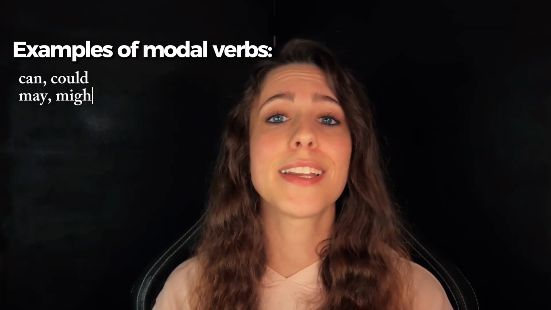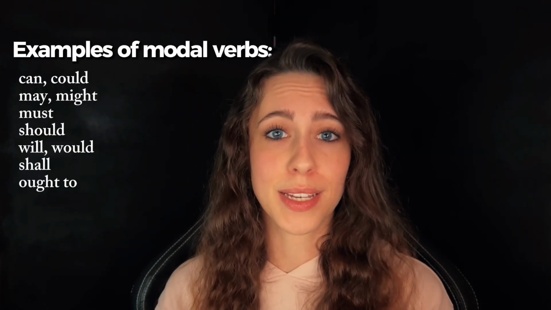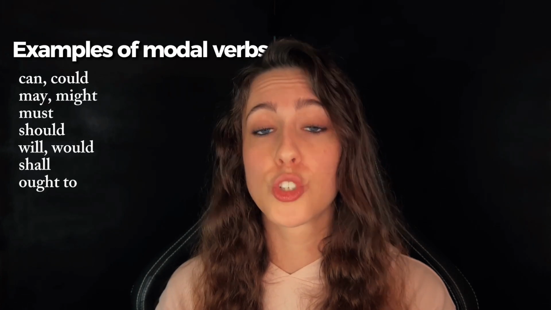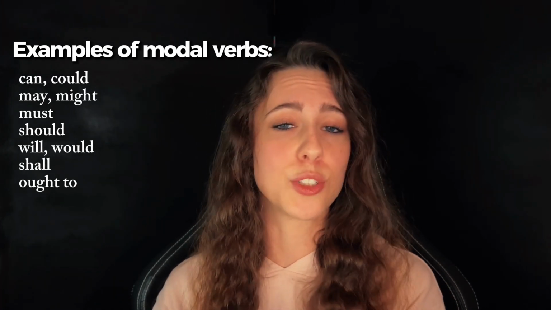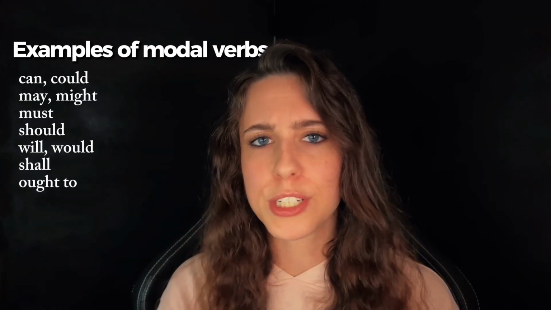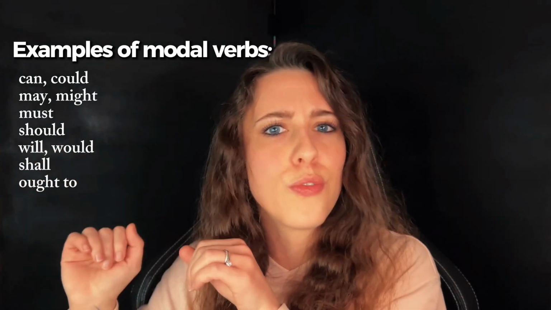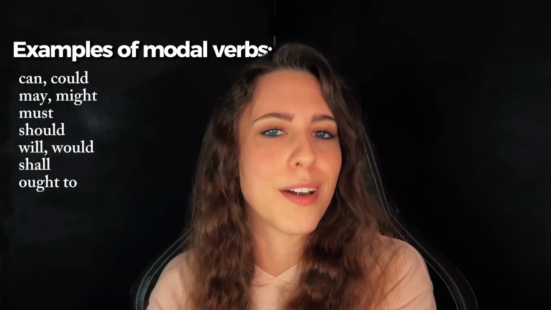Examples of auxiliary verbs are words like can and could, may and might, must, should, will and would, shall and ought to. I will mention some of these are obviously a little bit more formal than others, but we will cover them all.